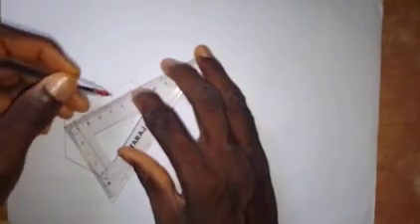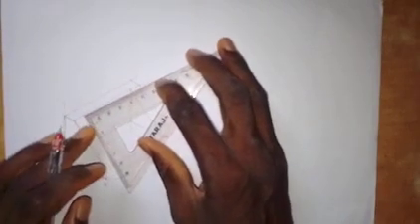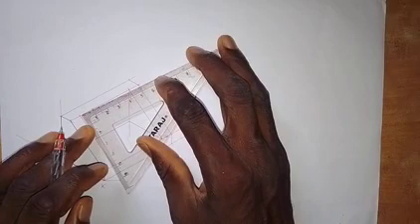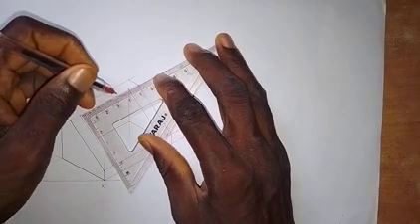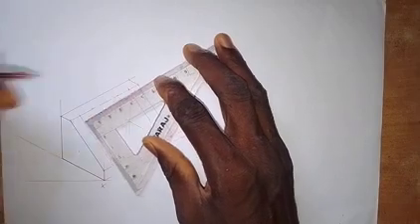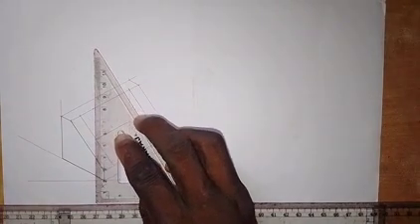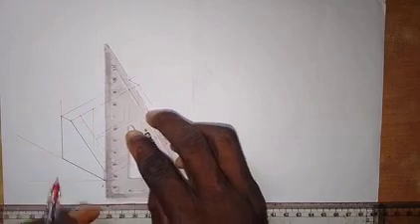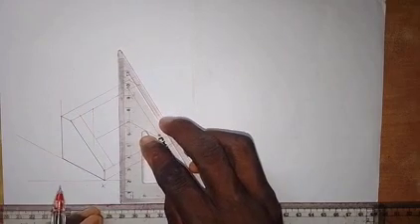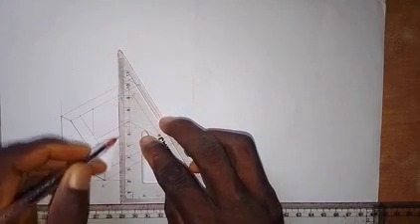Then we now take from here 22 millimeters as the length of the rectangle. So this is 22 millimeters. At this point I'm going to draw a vertical line down like this. Then at this point also I will draw a vertical line like this.